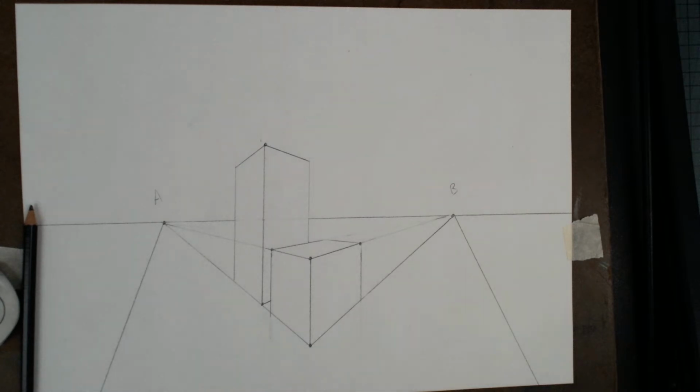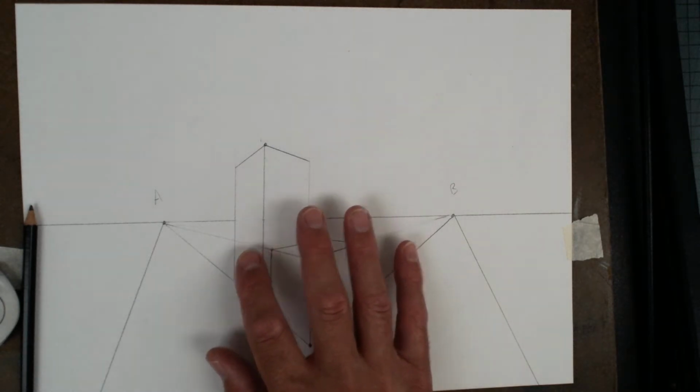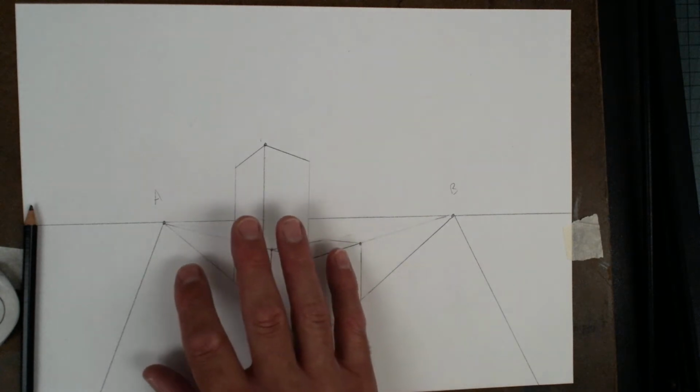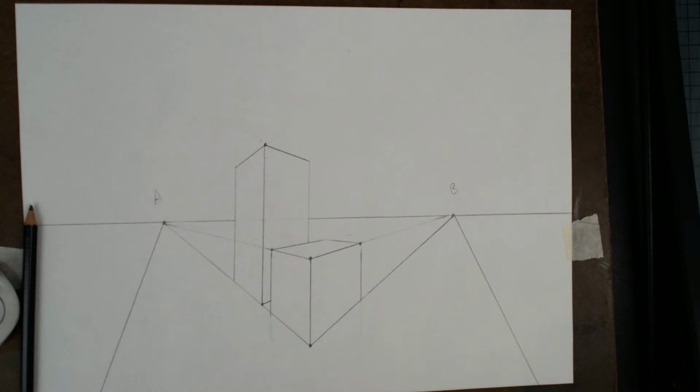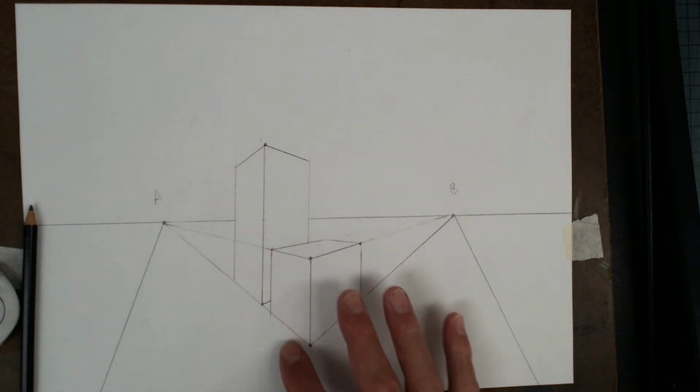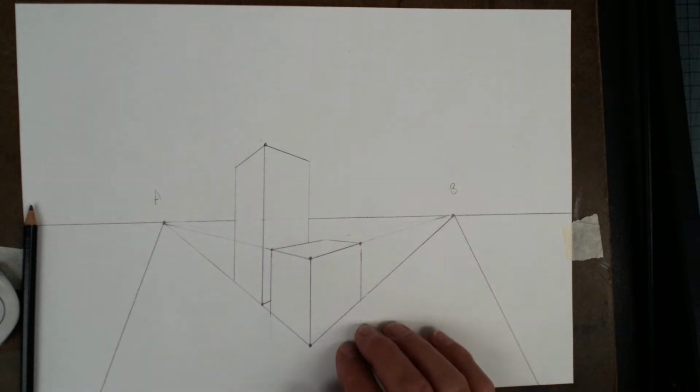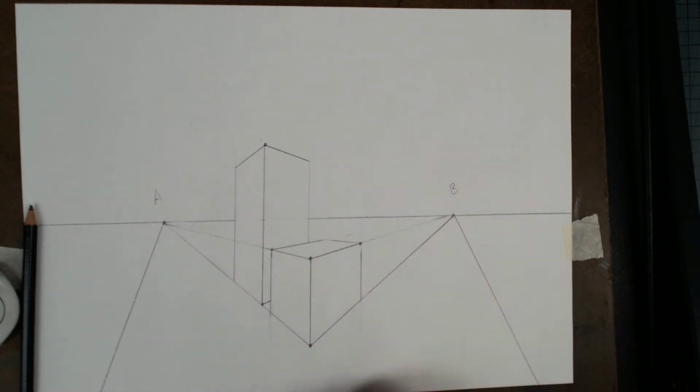Last time we created two buildings, and our road using our vanishing points and our horizon line. Today what we're going to do is add a sidewalk in through here, and we're also going to add a couple buildings on either side.